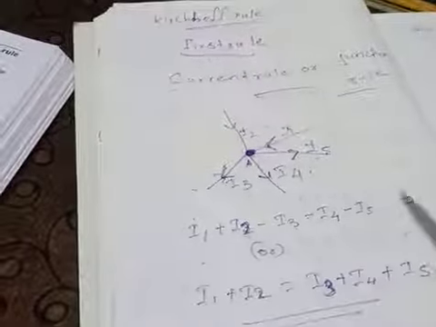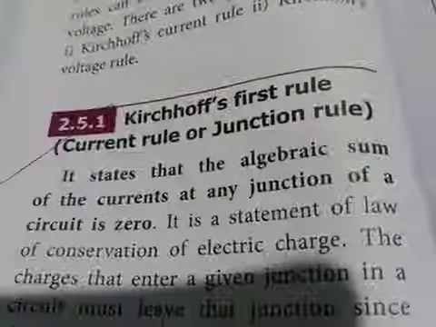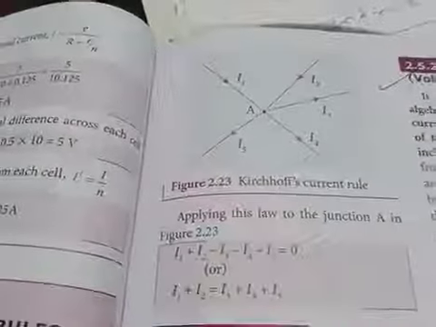It is a very important question. 2 marks also they can ask, 3 marks also they can ask. There will be a definition for Kirchhoff's first rule, so you can note down this definition: it states that the algebraic sum of the current at any junction of a circuit is 0. You can note down this also. Take a screenshot of this.